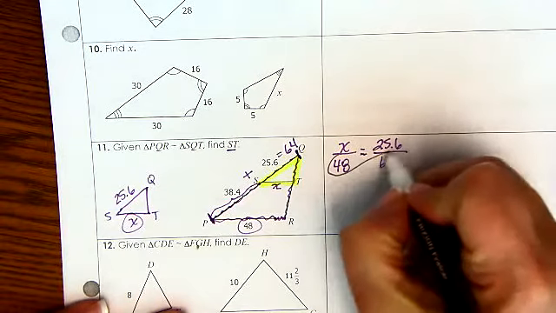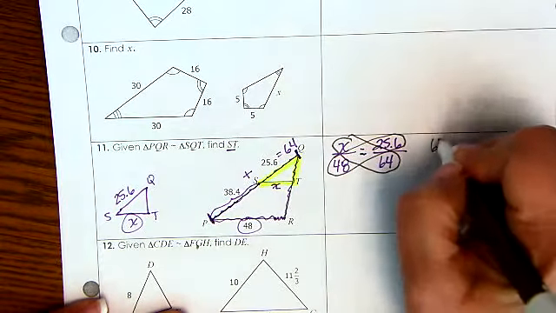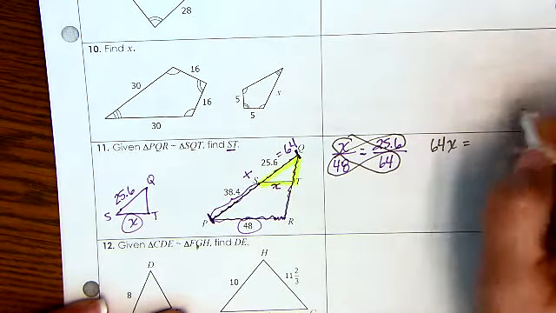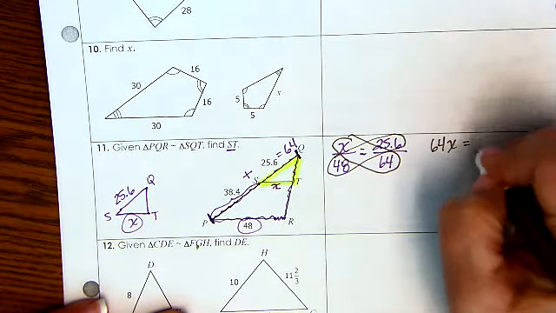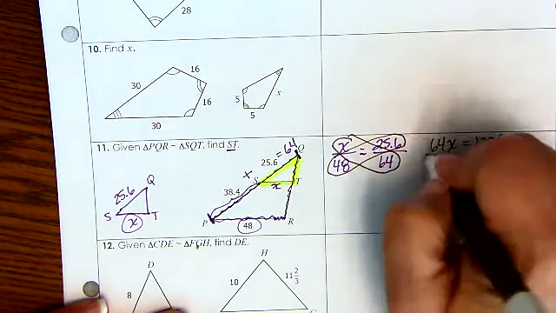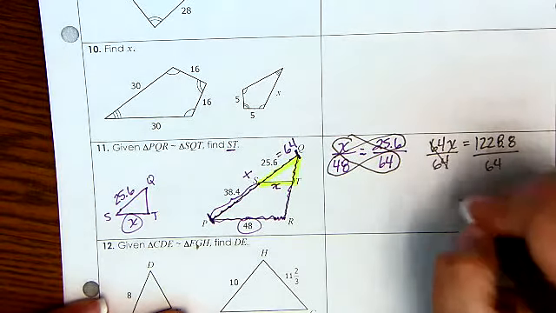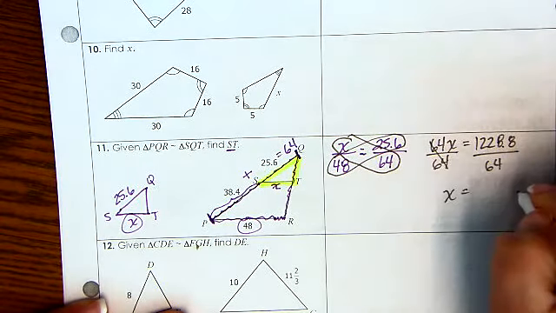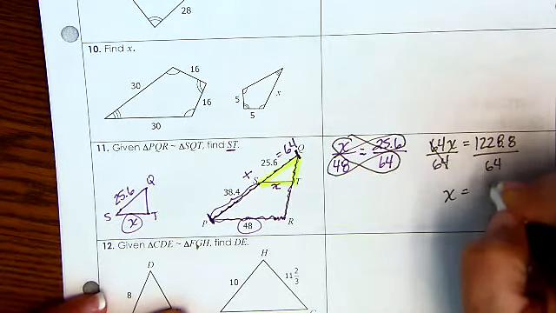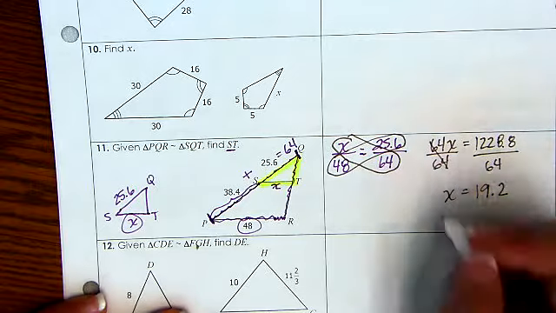So we multiply diagonally. And I end up with 64x equals 1228.8. We divide by 64. And x equals 19.2. There's no units, so I don't have to write them at this point.